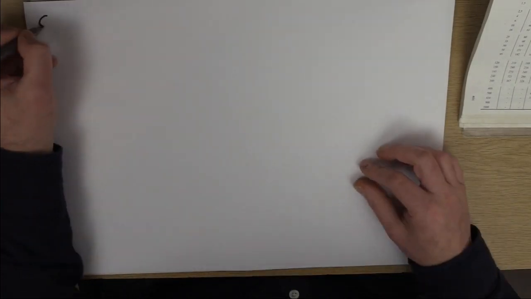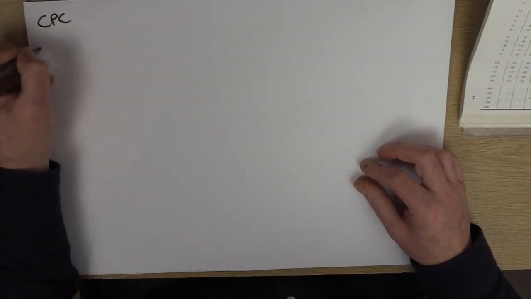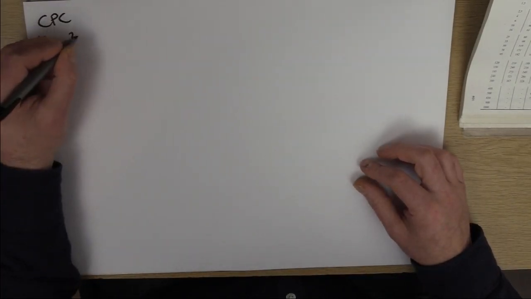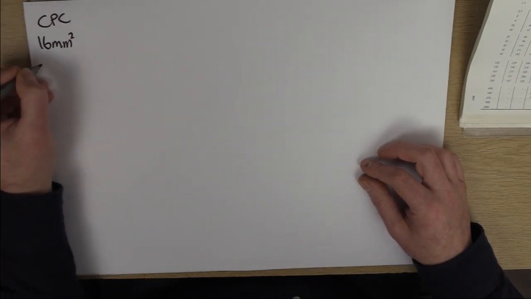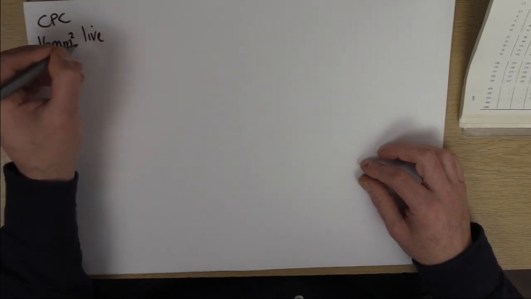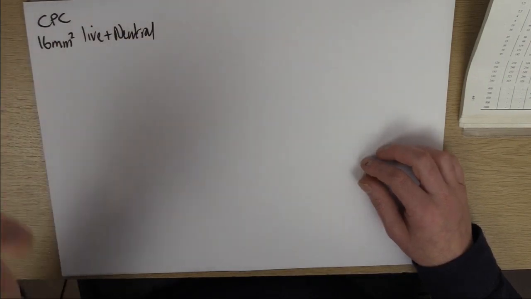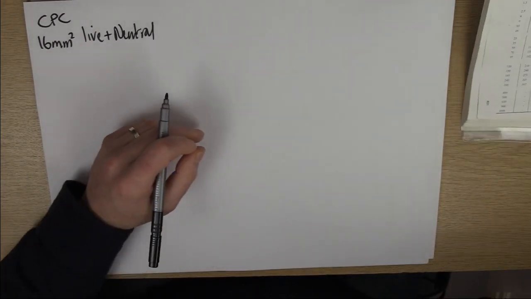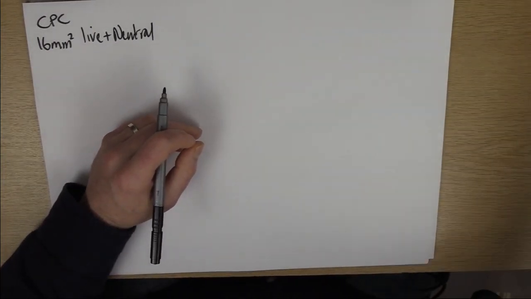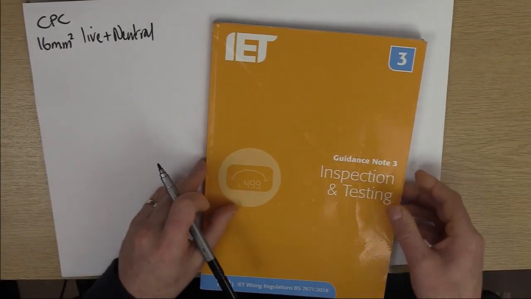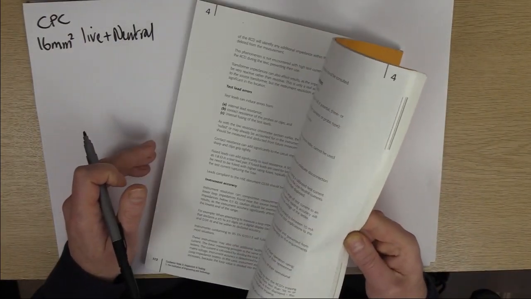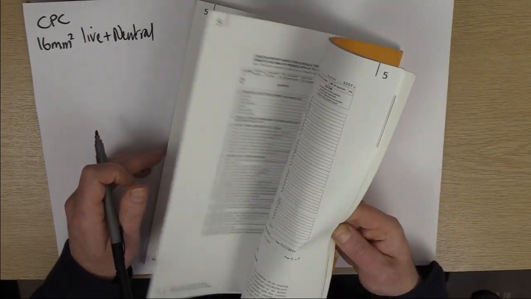And then the CPCs, we already know we got that, so that's our live and our neutral. So now we've just got to choose the CPC. And for that, we're going to need either the on-site guide tables or guidance note 3, table B1, I think.